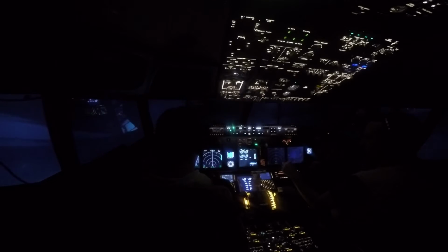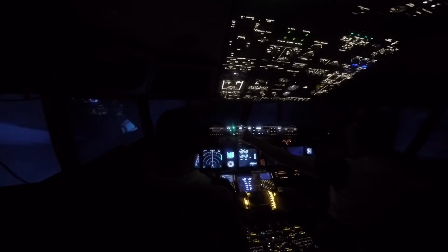PG 285. The winds are 110 at 14 knots, QNH 1018, runway 10, cleared to land.